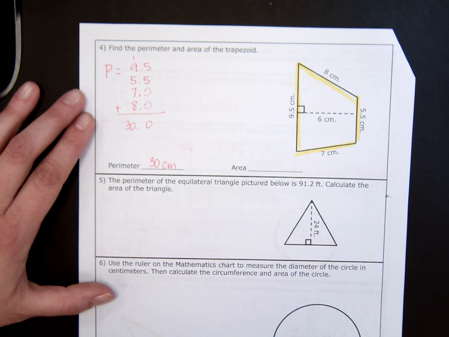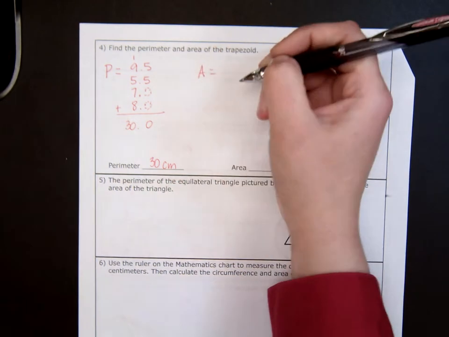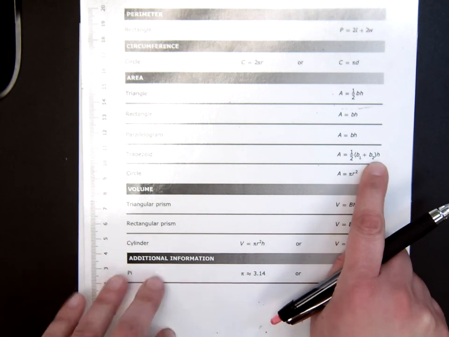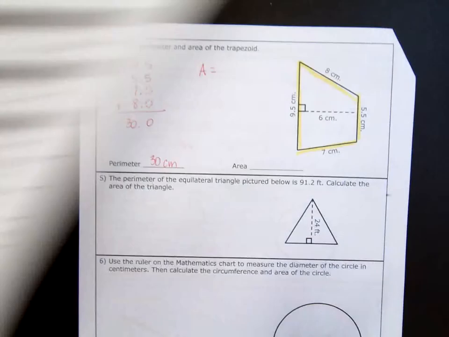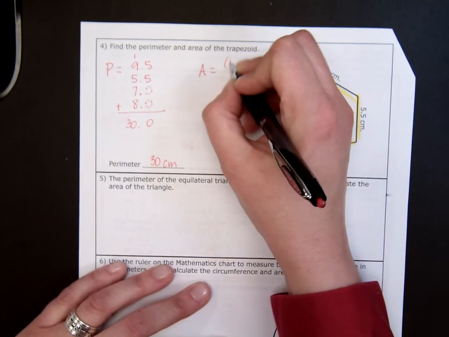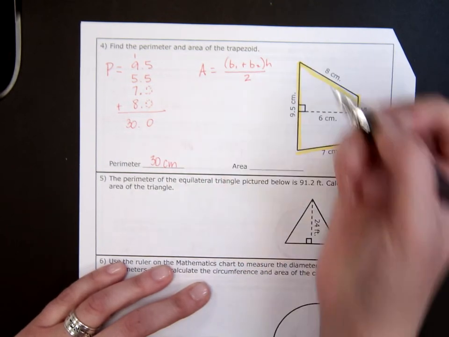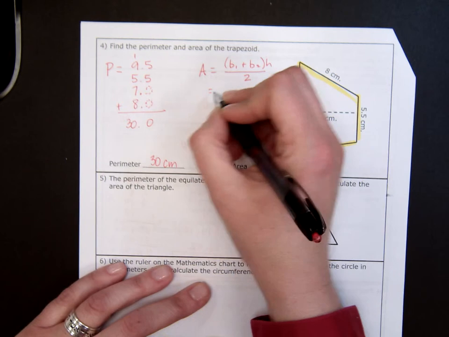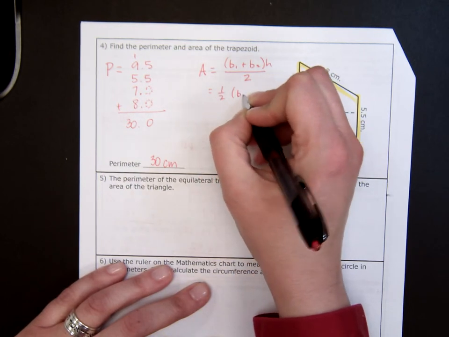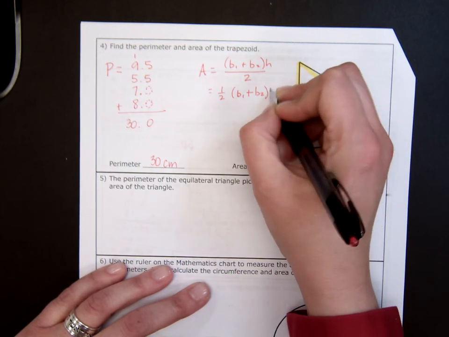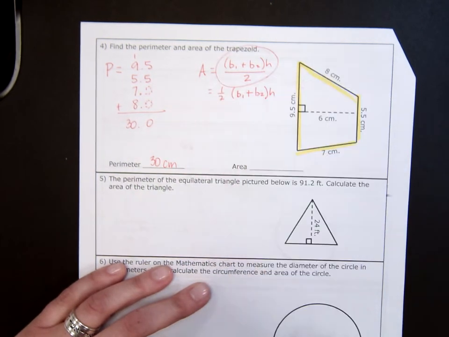Now the area. For area of a trapezoid, so we have a trapezoid here and our formula is 1/2 times the base 1 plus base 2 times the height. Remember, multiplying by 1/2 and dividing by 2 does the same thing. So we could say base 1 plus base 2 times the height, all divided by 2. That's the same thing as 1/2 times base 1 plus base 2 times the height. Okay? This is the formula that I'm going to use.